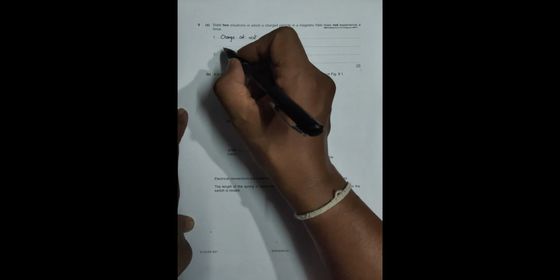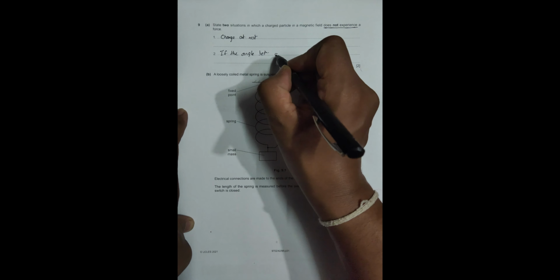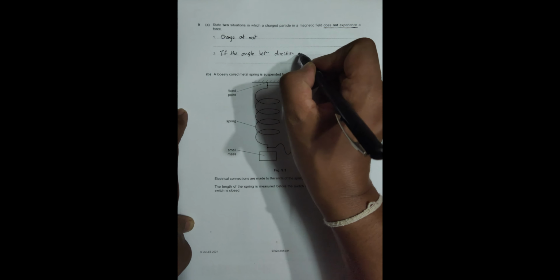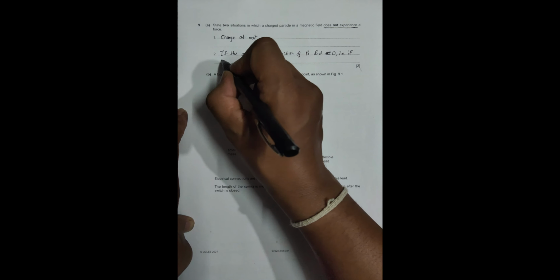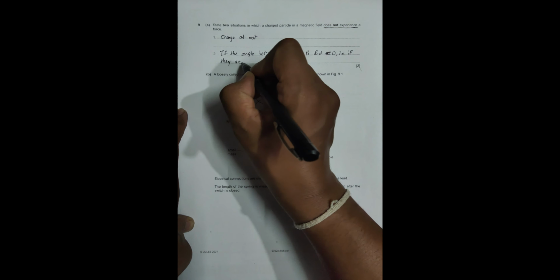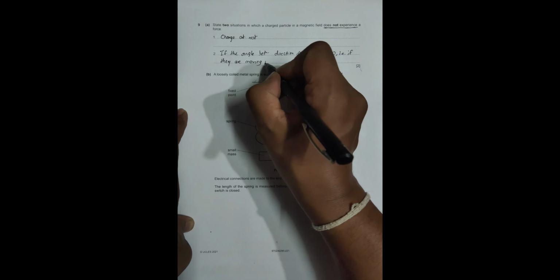Next, if the angle between the direction of B and V is equal to 0, that is, if they are moving in the same direction, then also there is no force. The formula for force is F equal to BQV sine theta. So if theta is 0 degrees, there is no force.